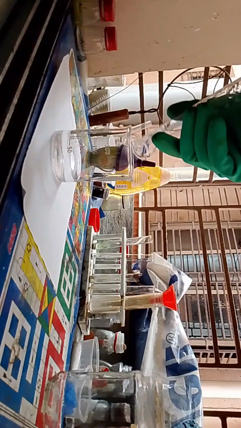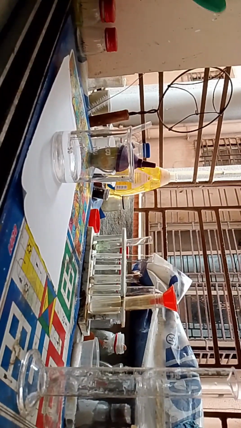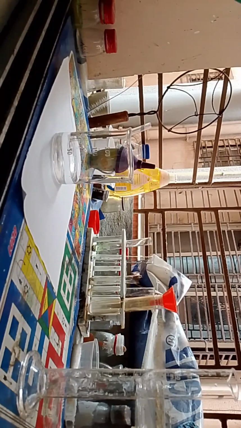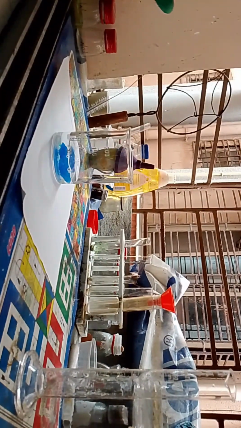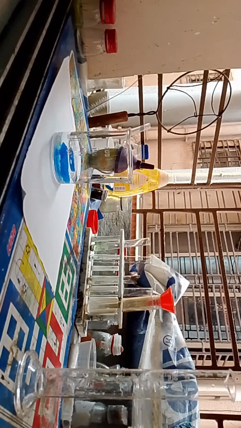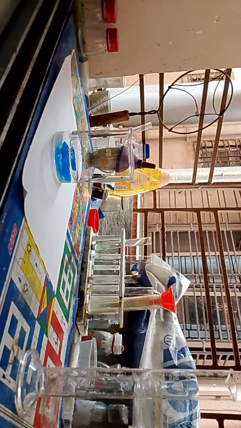First we are gonna add this 50 ml of water to the measuring cylinder, and we are gonna precisely take the copper sulfate. So this is about halfway, and let's hope this dissolves pretty fast.